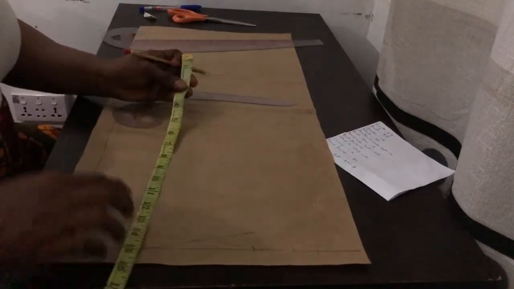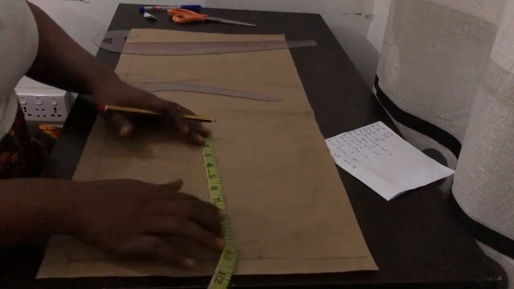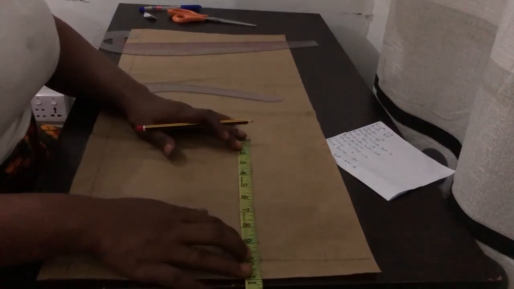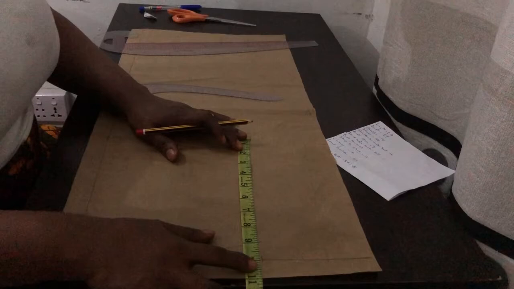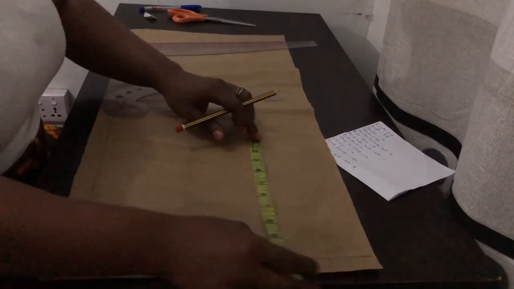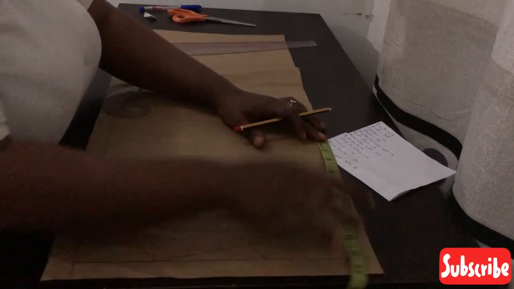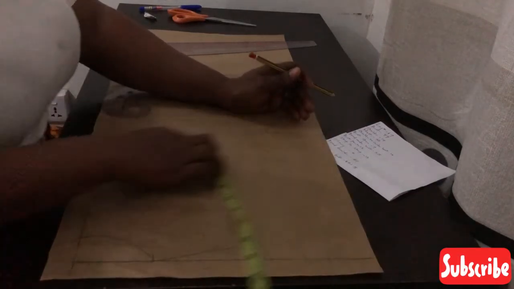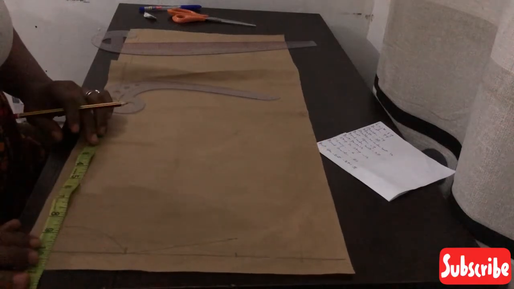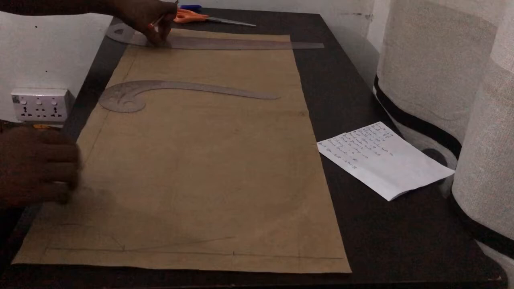The chest line we use for the front is 9. We place the same 9 here. Then connect with a straight line.